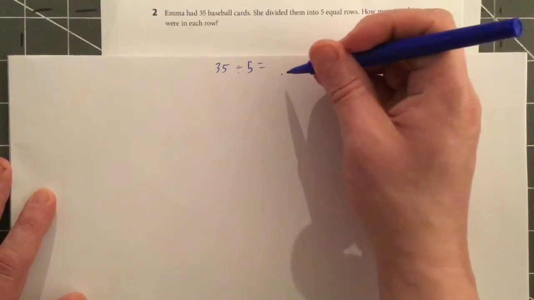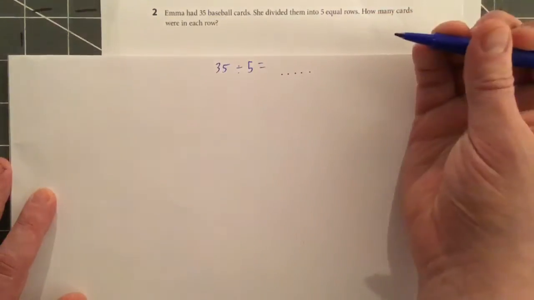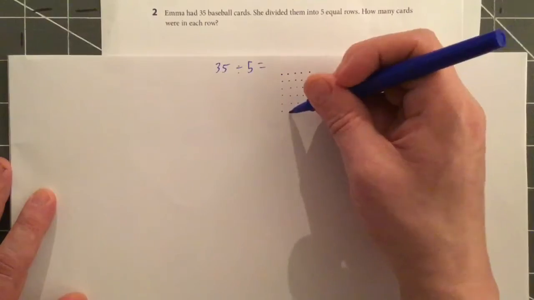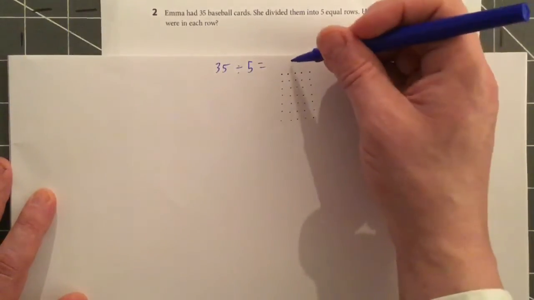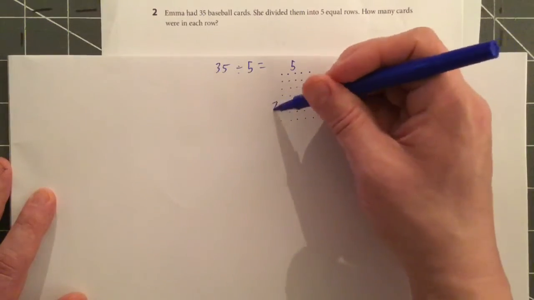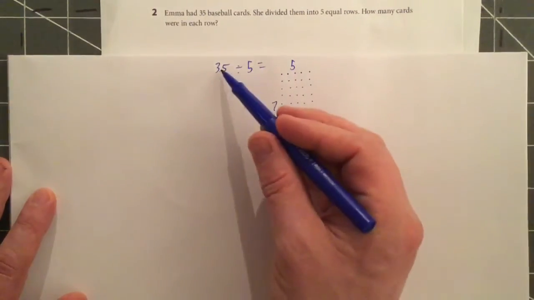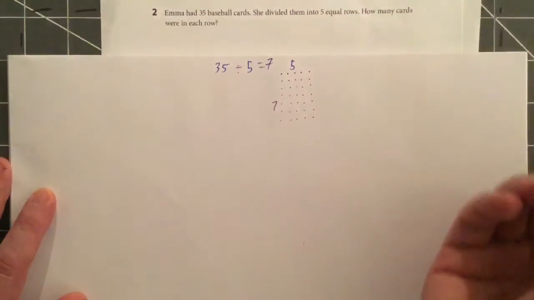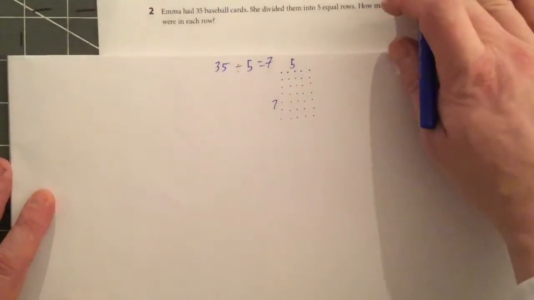Rows. 1, 2, 3, 4, 5. 6, 7, 8, 9, 10, and so on up to 35. That is a 5 by 1, 2, 3, 4, 5, 6, 7. It's a 5 by 7 array. Hey, guess what? 35 divided by 5 is 7. Let's keep on going on our merry way.